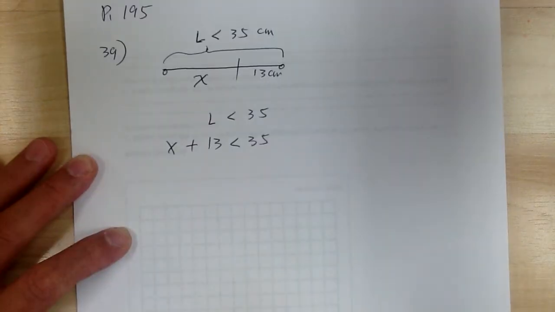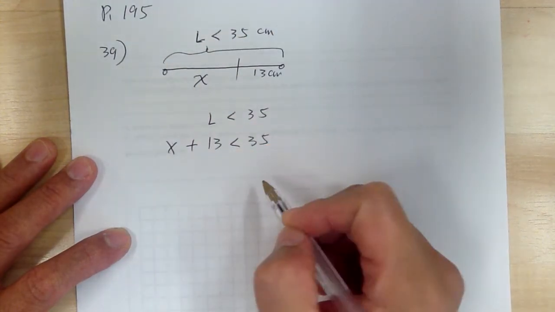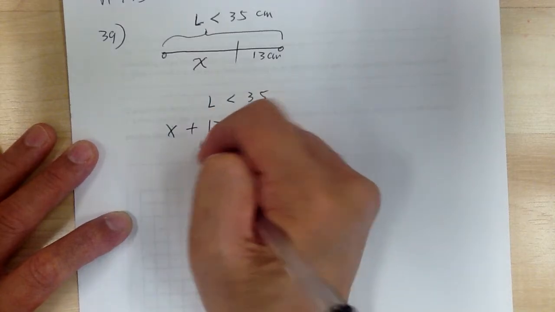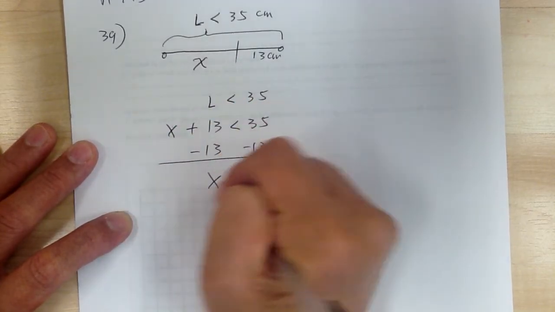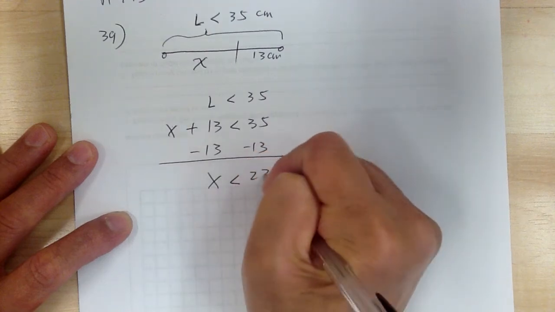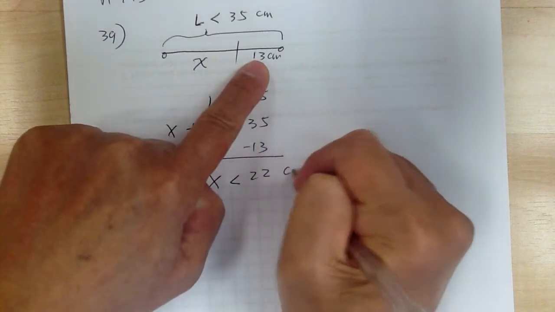Again, let me say this again. The reason I have to keep repeating is because it's super important. When you have inequality, start with your inequality and follow it through. Okay, follow it through. So minus 13, minus 13. So you got x is less than 22. And the label is centimeters.